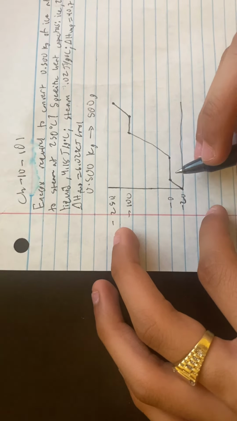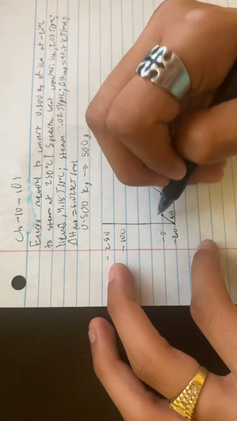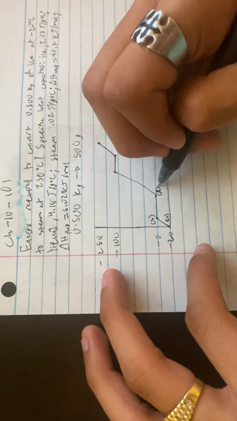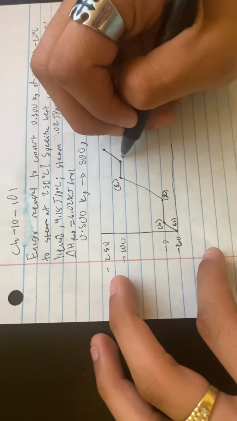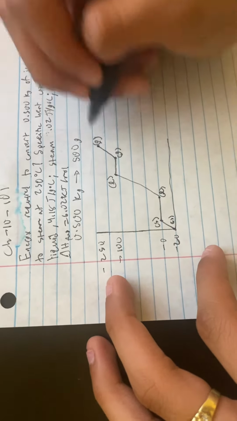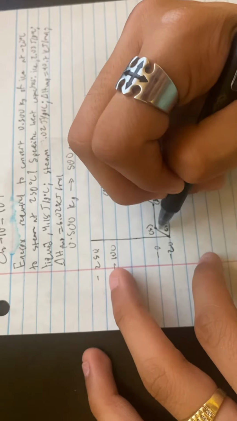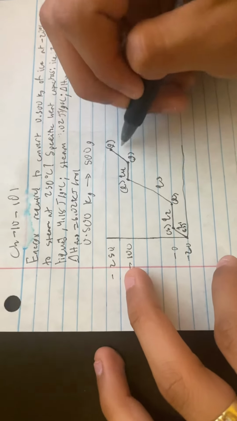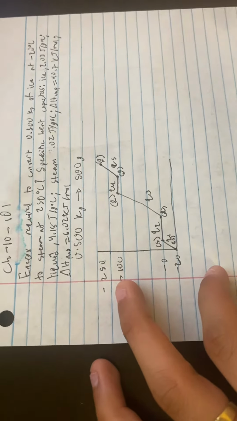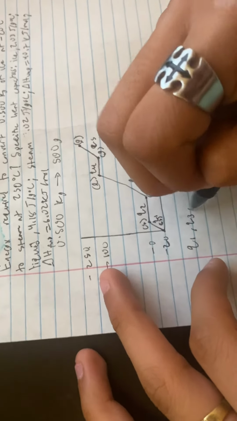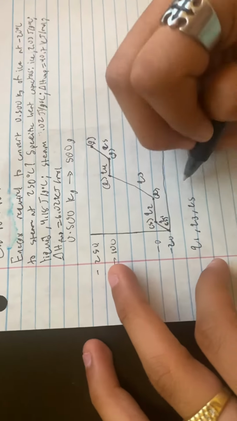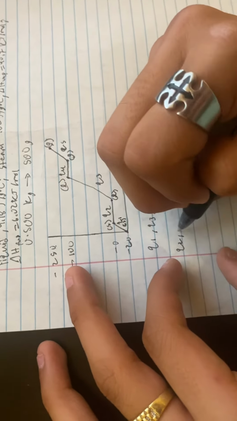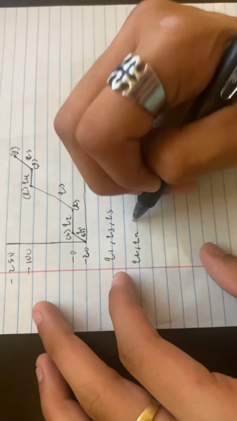Now, at -20 degrees Celsius, we know it's in solid form. At 0 degrees Celsius, still a solid. We need to undergo a phase change, making this the liquid form. It's still a liquid up here. Undergo a phase change to turn this into gas, and still a gas up here. Now, this is the specific heat, Q1. This is Q2, Q3, Q4, and Q5. Now, Q1, Q3, and Q5 are all temperature changes. Q2 and Q4 are both phase changes.